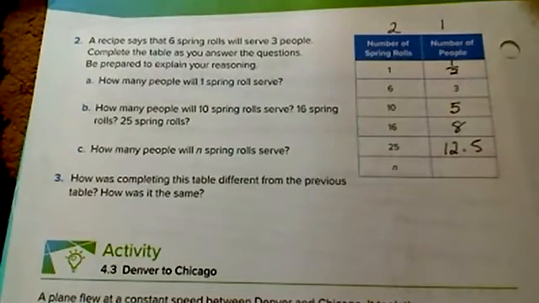Letter C. How many people would N spring rolls serve?